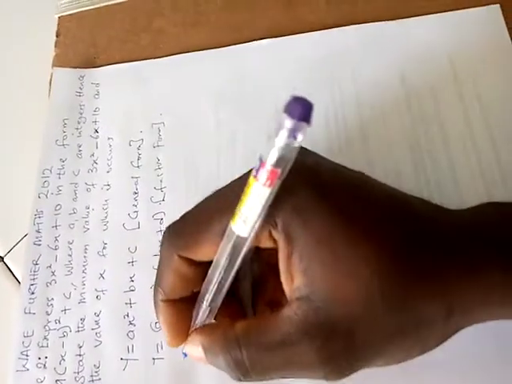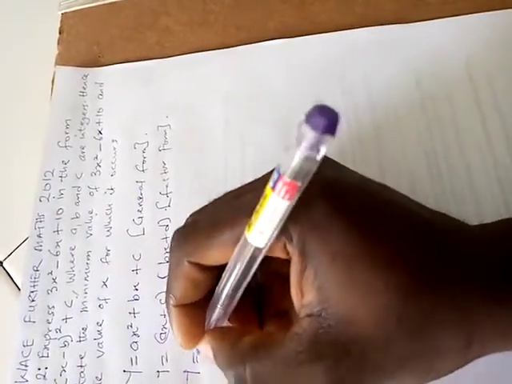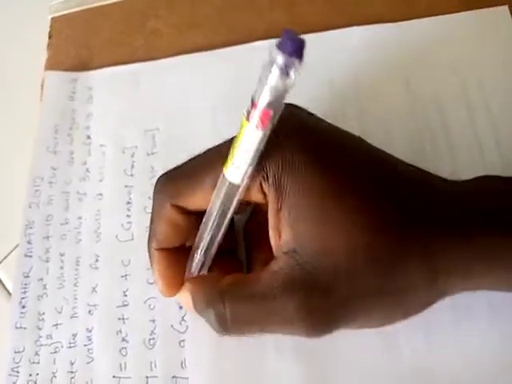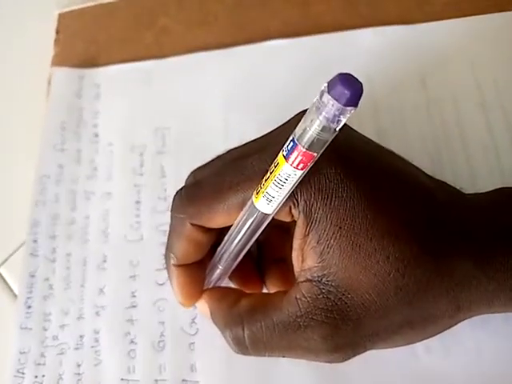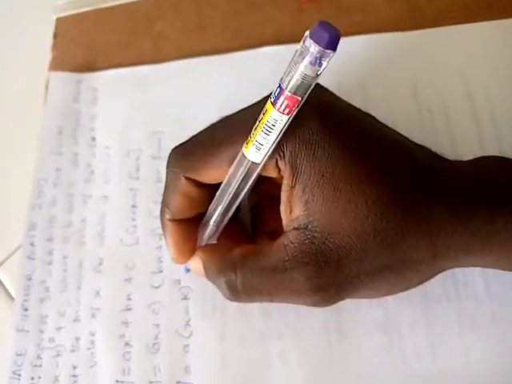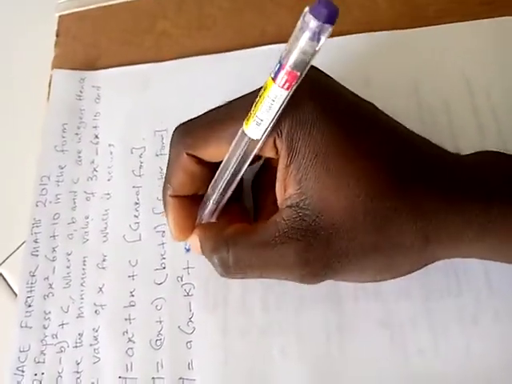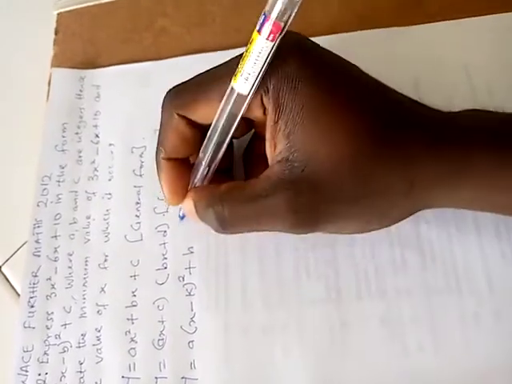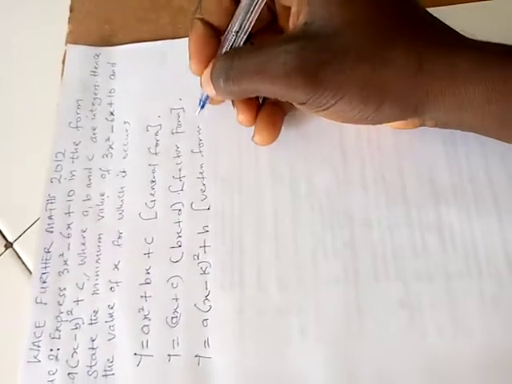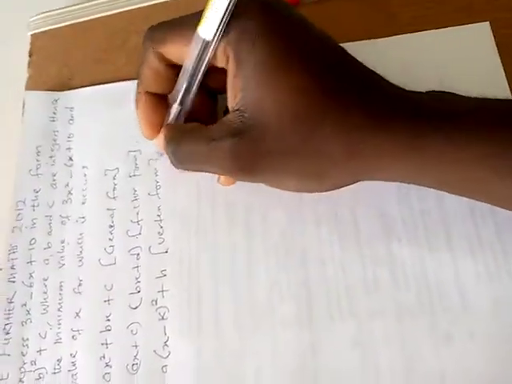Then we have the vertex form, y equals a into (x minus k) squared plus h. So this is the vertex form.